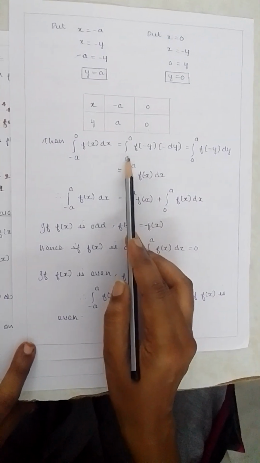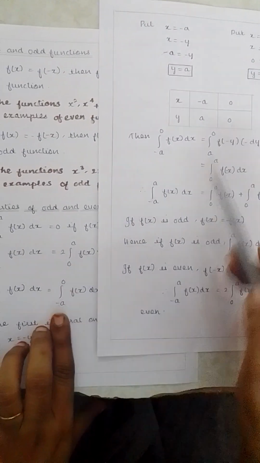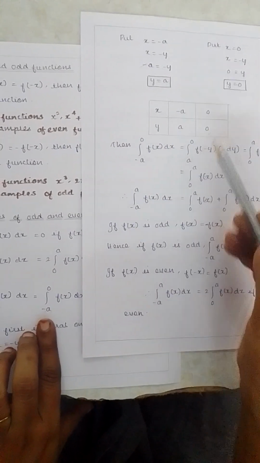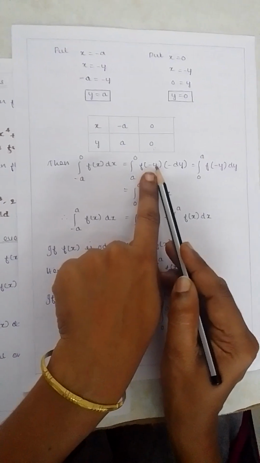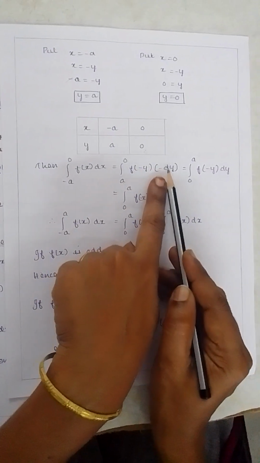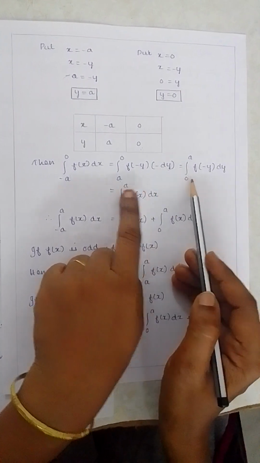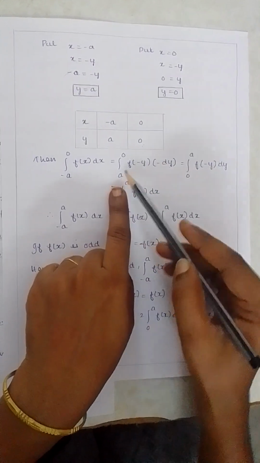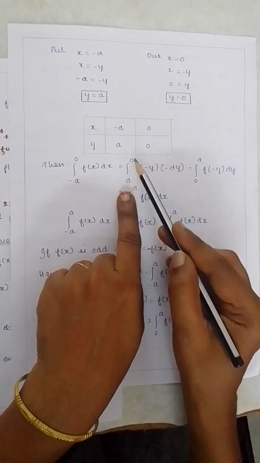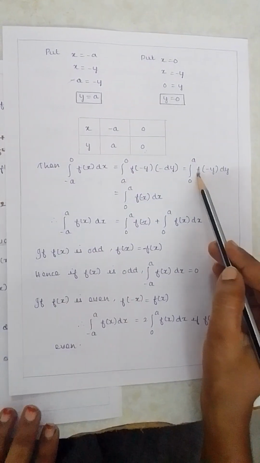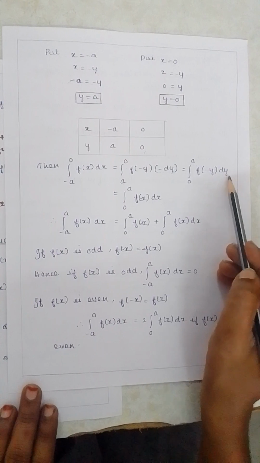Now you have to substitute the limits. So instead of minus a to 0, you have a to 0. So a to 0, f of, instead of x, you substitute minus y. So dx is minus dy. Now you have to change the limits, and the sign also will be changed. So you have 0 to a, f of minus y dy.